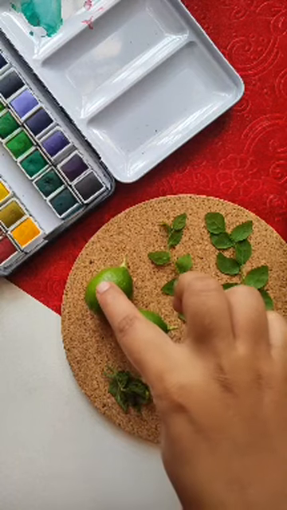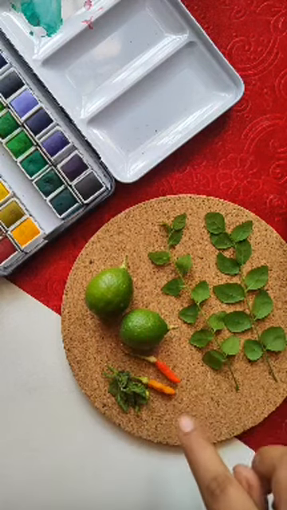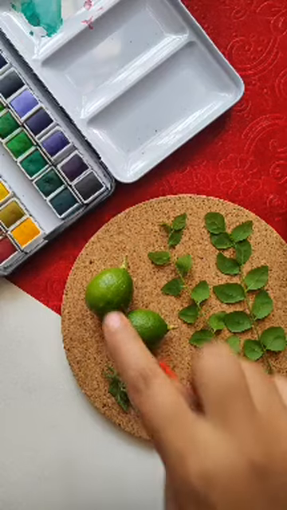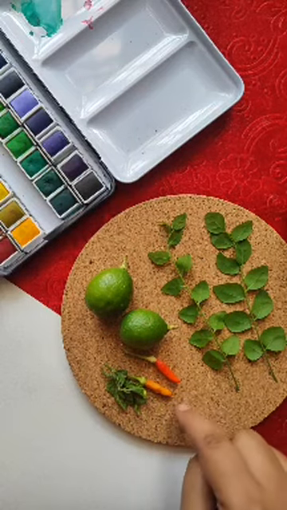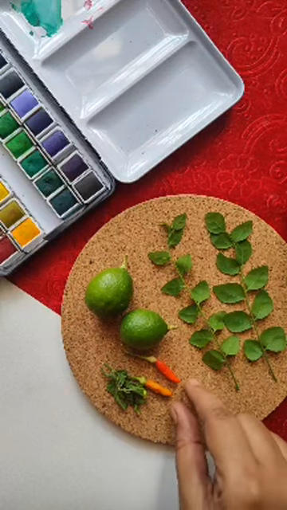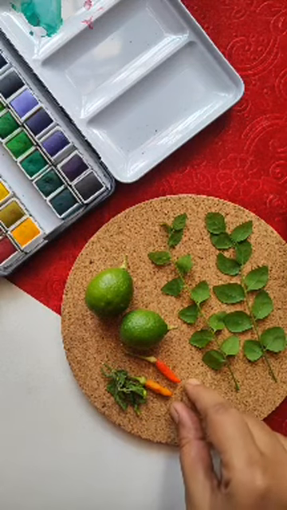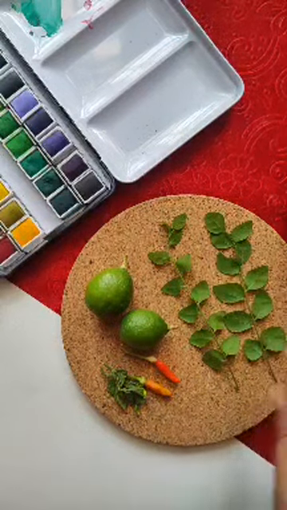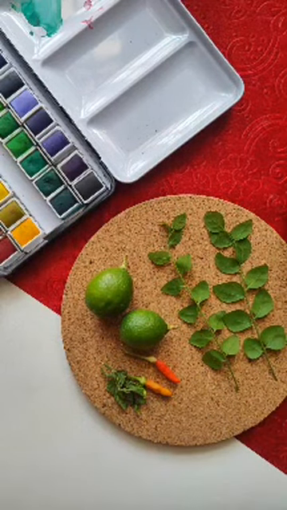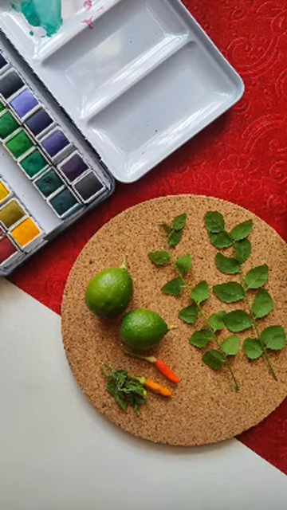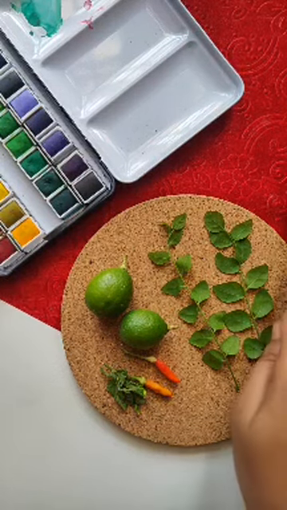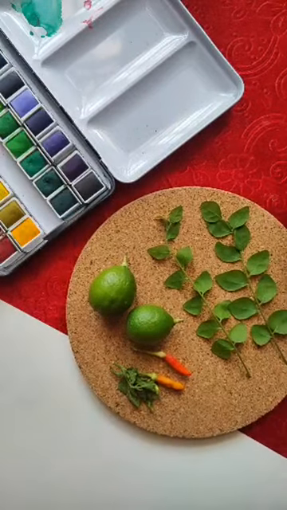So this is going to be my first level of elements, the big lime. The next will be our red and reddish chili, and the last will be our curry patta. Okay, we can improvise at the end and see whether we want to add something more to our green masala. But right now, let's make this design out of just these elements.